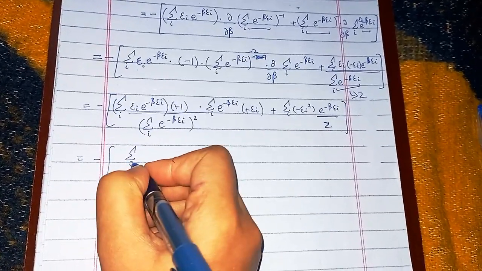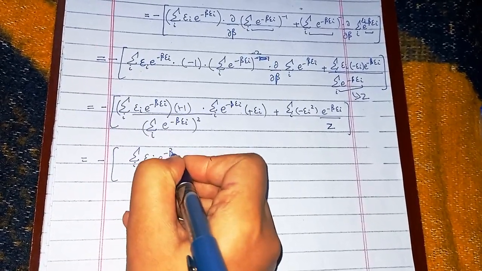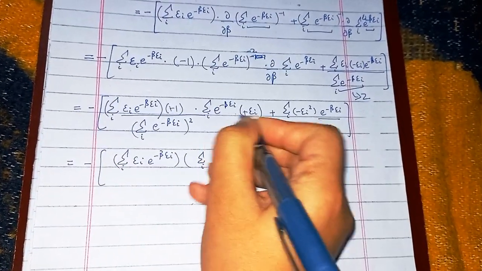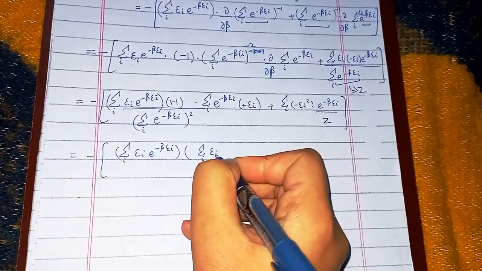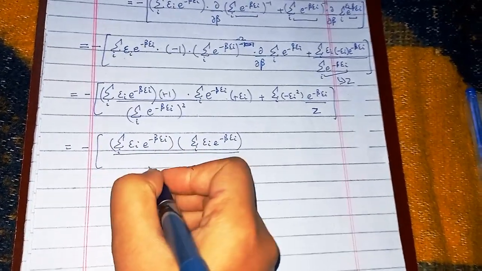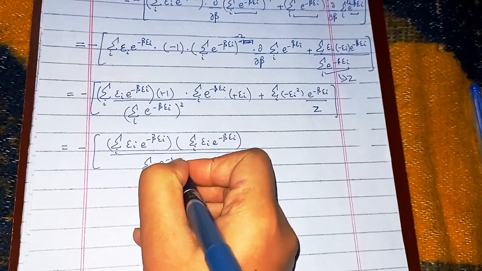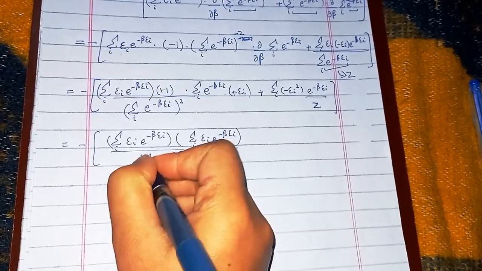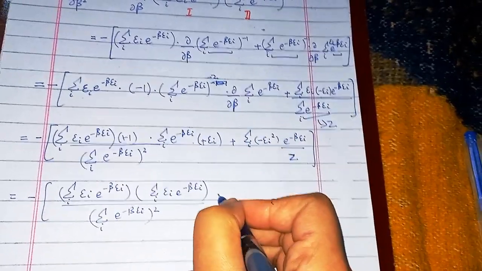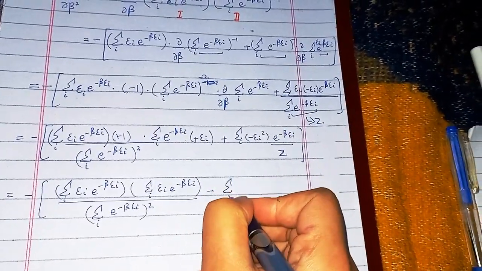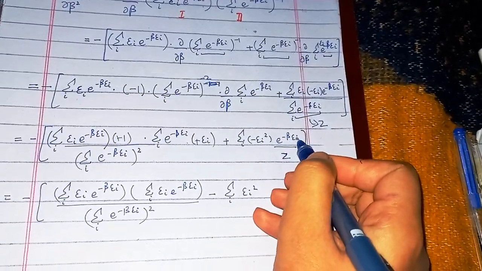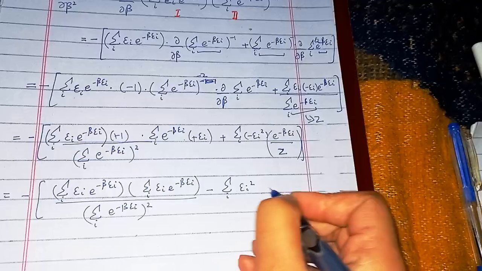It's summation over i of ei e to the power minus beta ei bracket, and we can see here ei could be written first, and then e to the power minus beta ei divided by summation over i of e to the power minus beta ei whole square. This negative multiplies with this positive to become negative. Summation over i of ei square, and we can see e to the power minus beta ei by z, this is equal to pi.